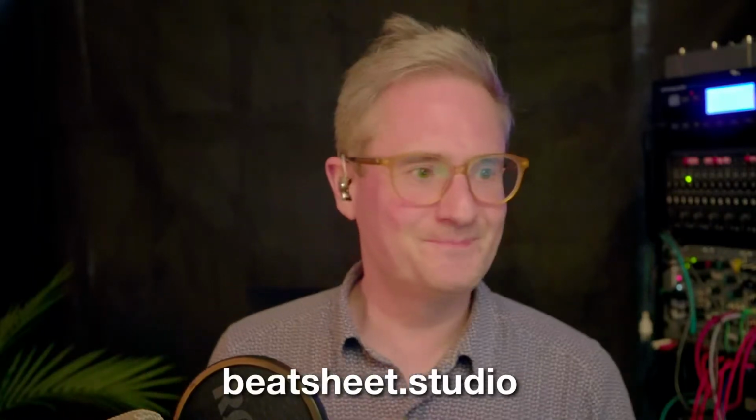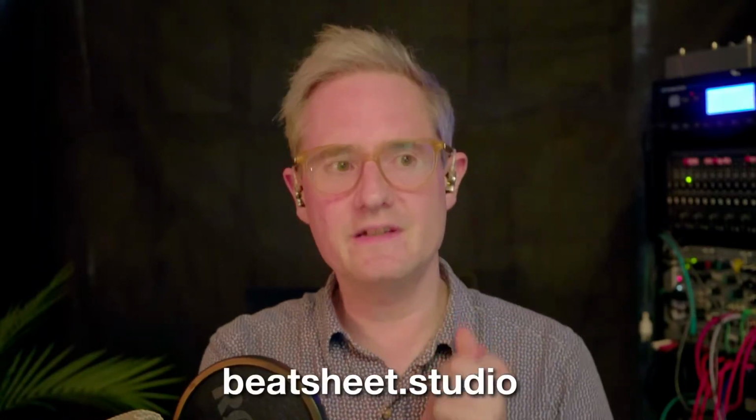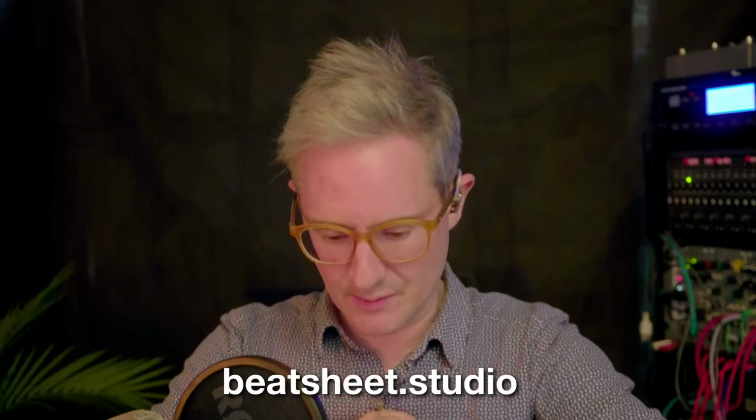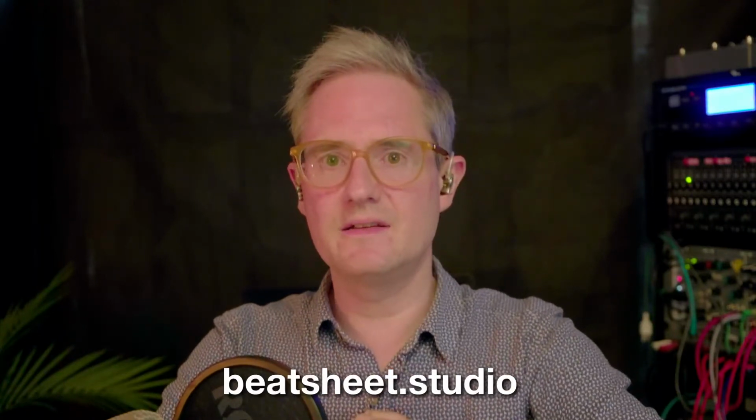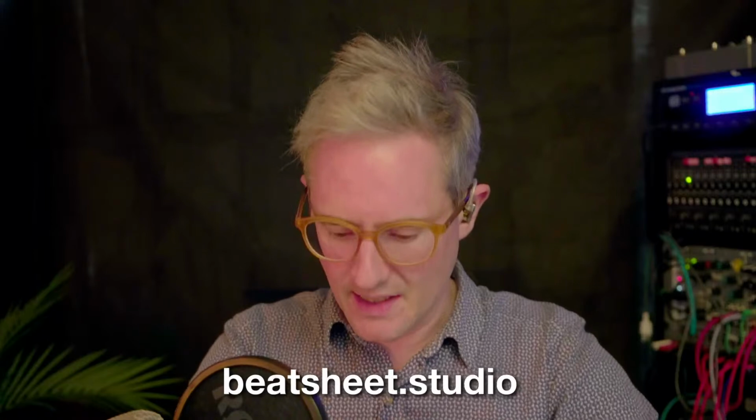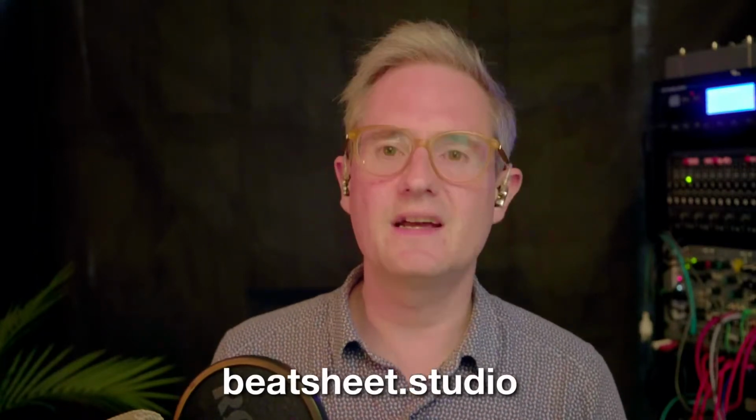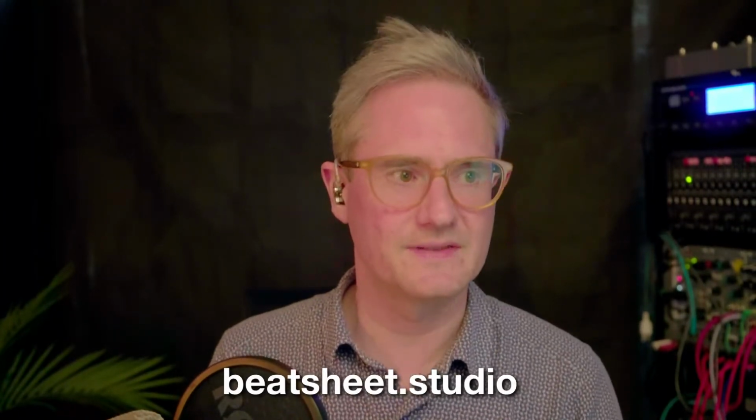Let's talk about Beatsheet Studio for a bit. I've had my head down this week, after a bit of burnout pressure last week. I've been able to get my head into it, and I know why I was putting it off, because figuring this out is pretty hardcore.